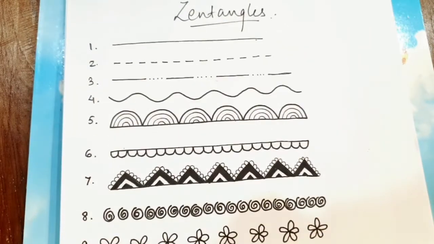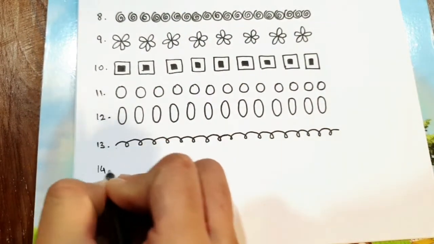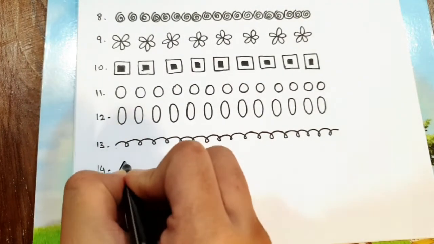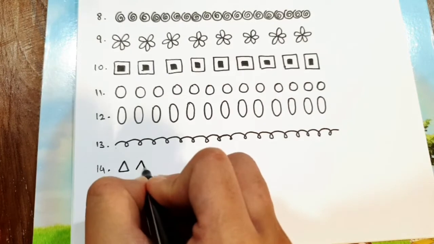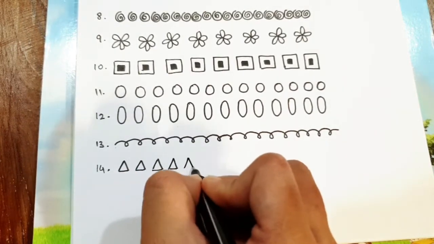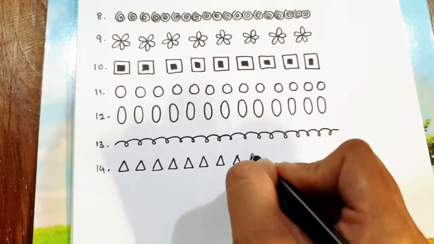We started from a line, we broke it down into this. Let's go ahead and see a few more. What if I say that I can take a triangle as a single piece of pattern? Something like this. I'll quickly go and draw the line.